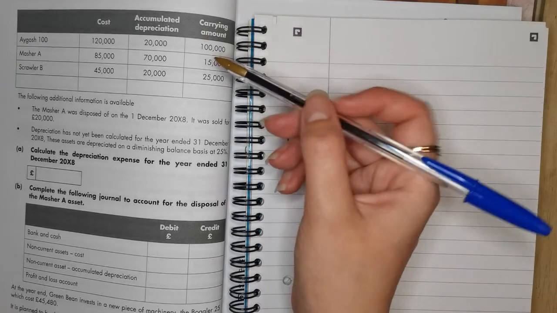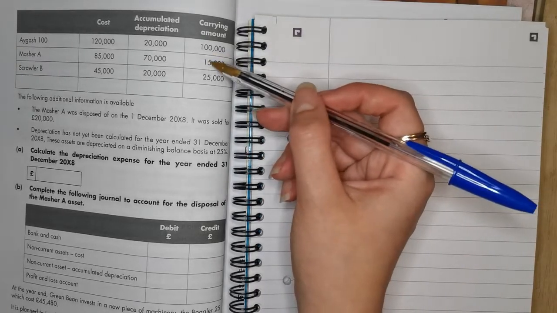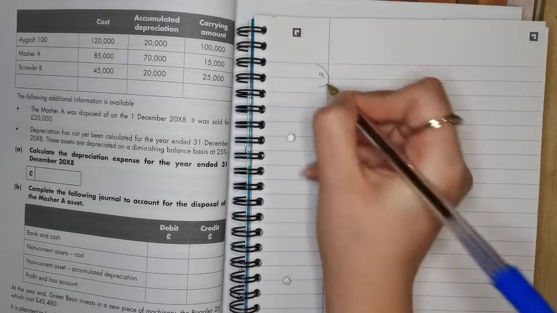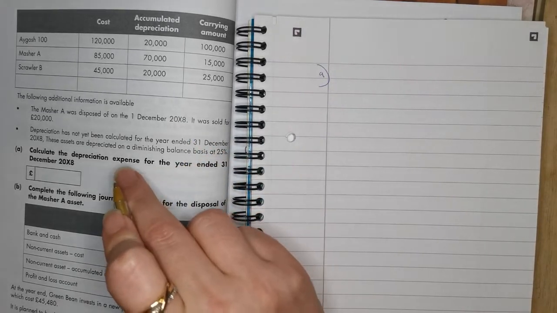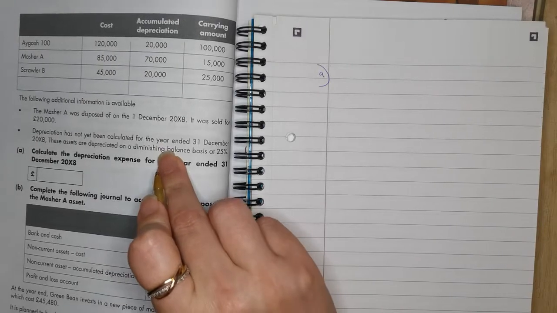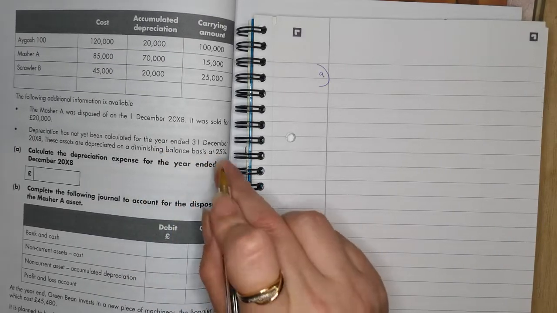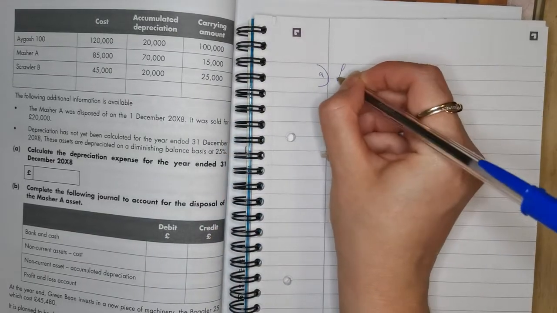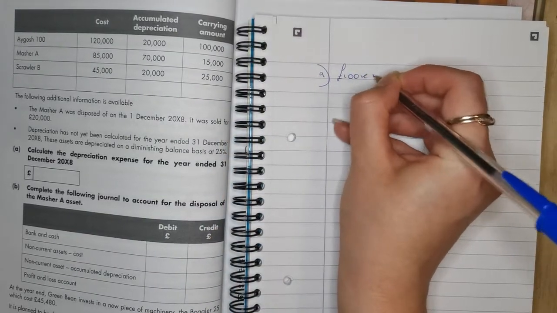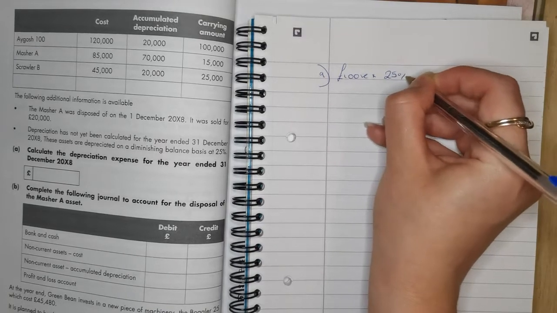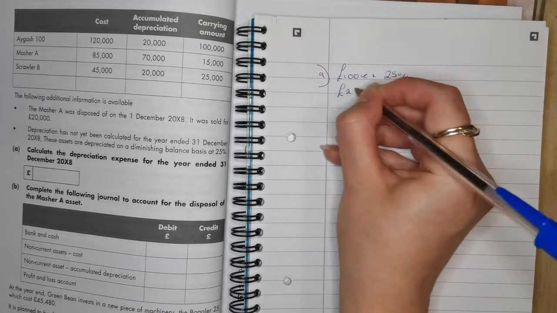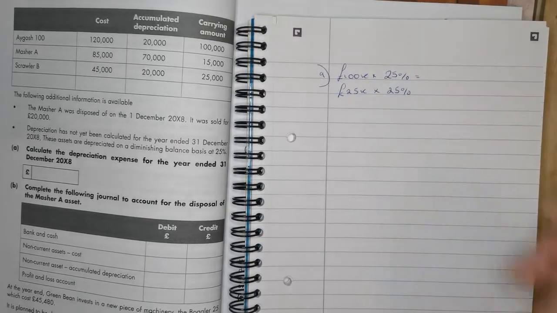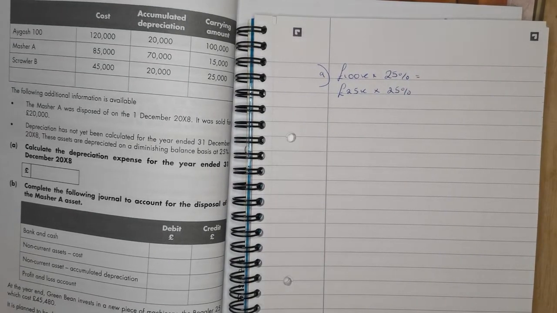So we're going to be disposing of this one here, so we don't want to work out the depreciation for that, but we do for these two. So in A, what have we got? We've got a diminishing balance basis of 25%. So that's the carrying value. So we want to take the carrying value. So we take 100k times by 25%, and we'll take 25k times by 25%. So let's just work both of those out.